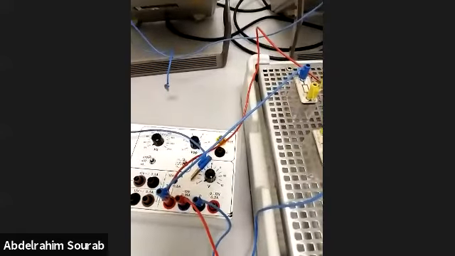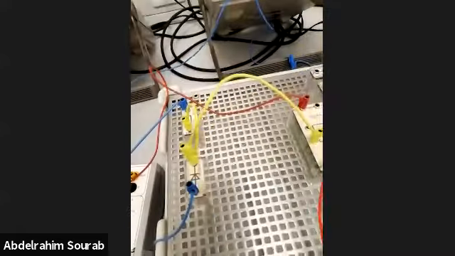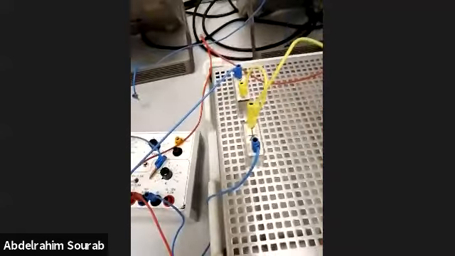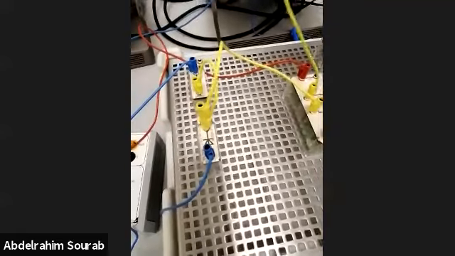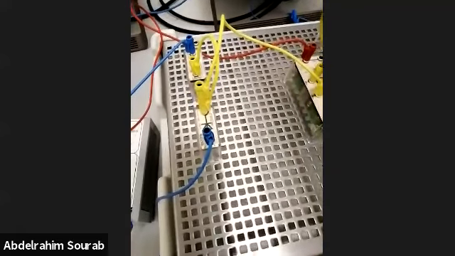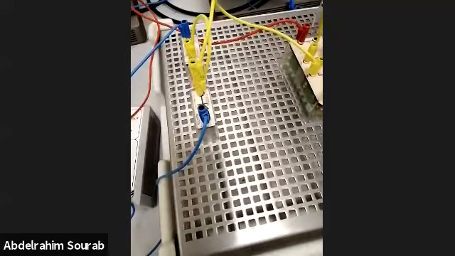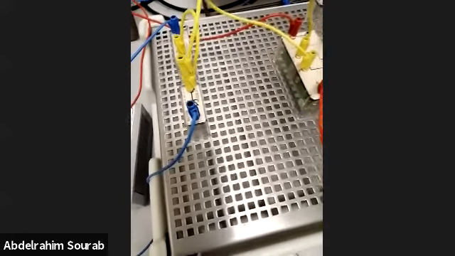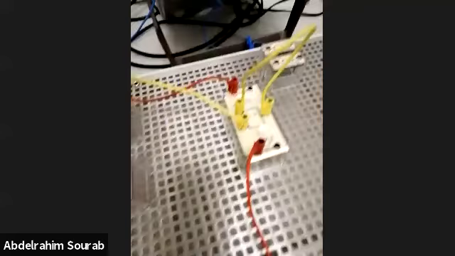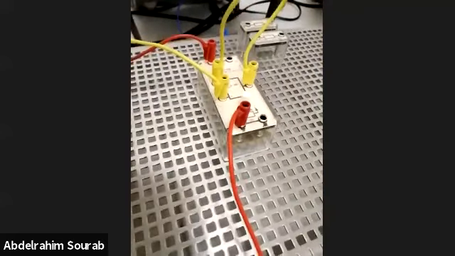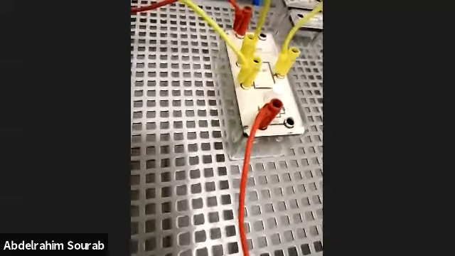Non-inverting to here. And the inverting is fed back to output. So if we fed back, direct feedback without a resistor, that means the op amp will be in which configuration? It's a voltage follower.